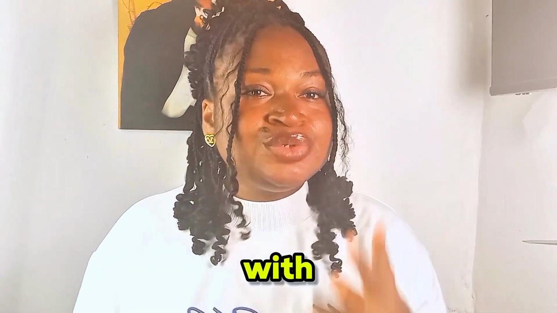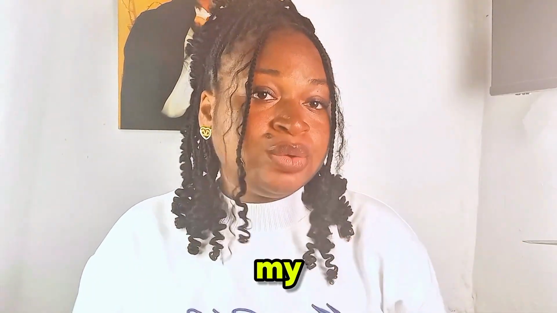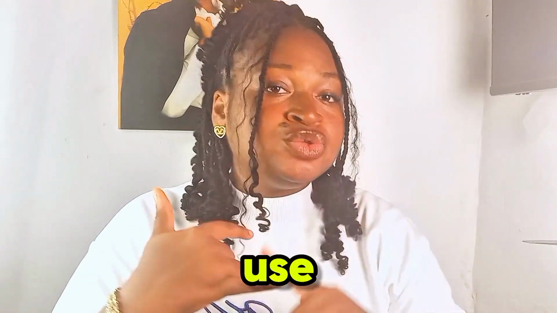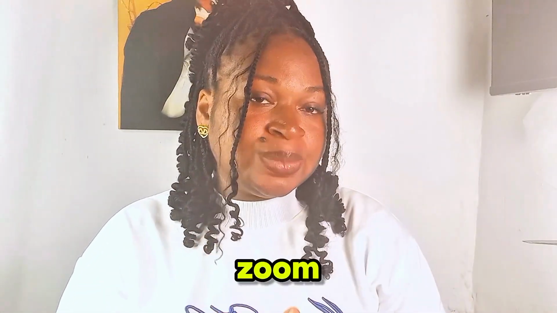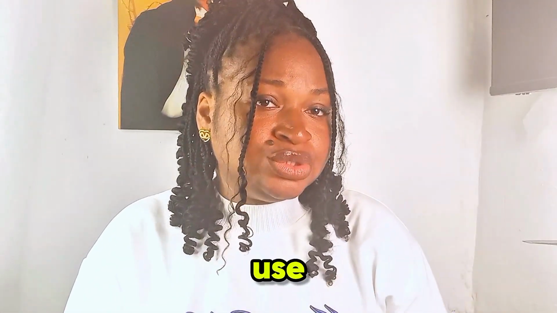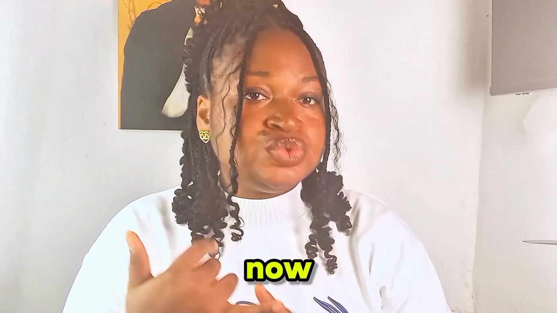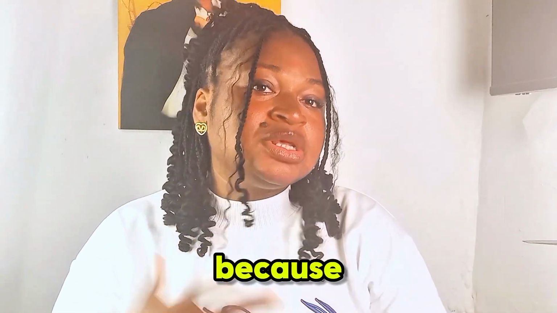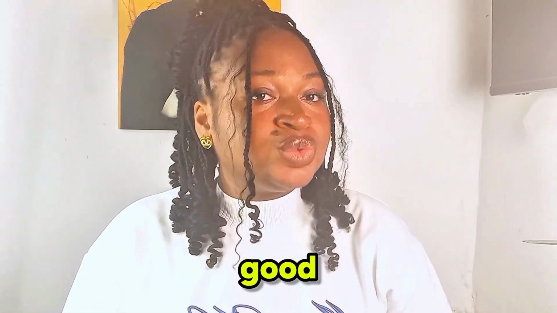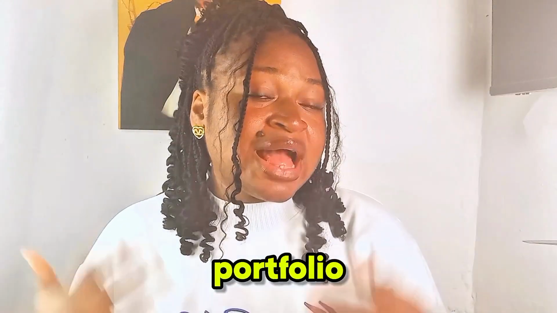Now, I'm sharing with you the 2 tools I use to record my own video portfolio. Sometimes I use Loom, sometimes I use Zoom. And I'm going to be telling you why I use these 2 different tools. Now, Zoom. I use Zoom because sometimes Zoom gives me a very good quality of my video portfolio after recording.